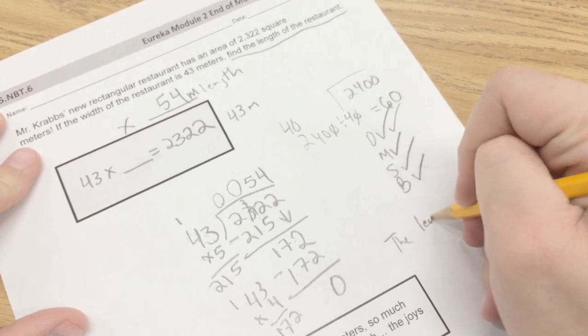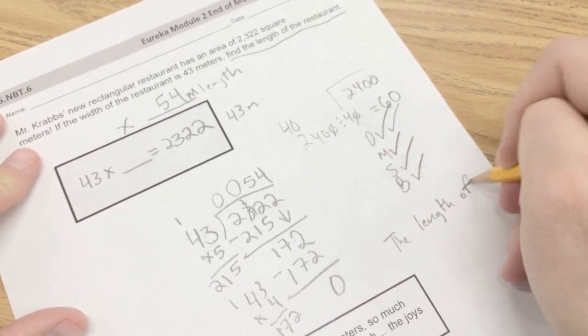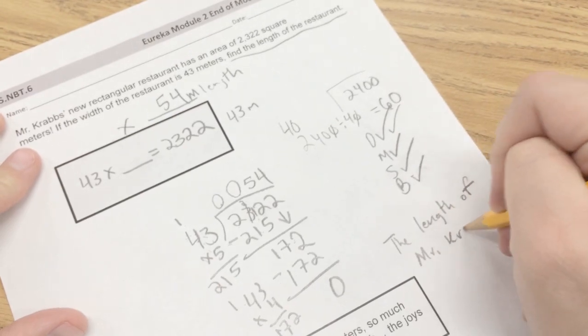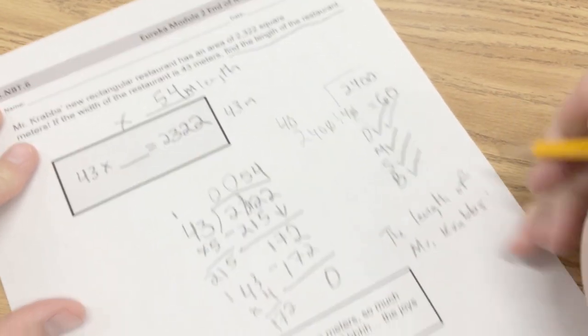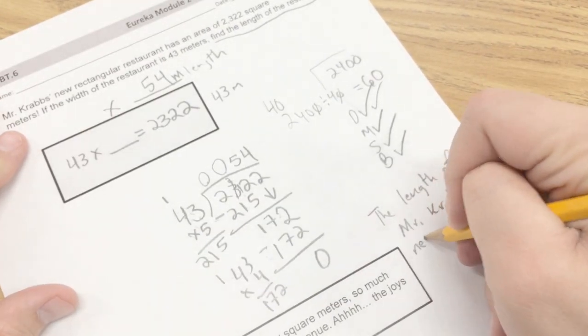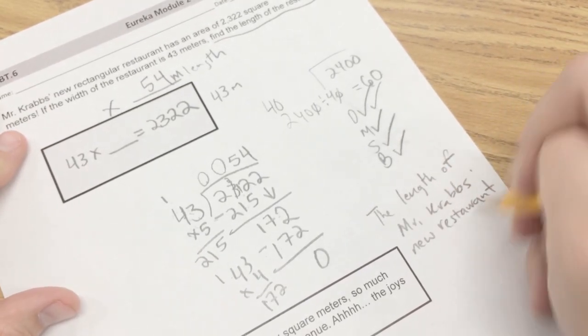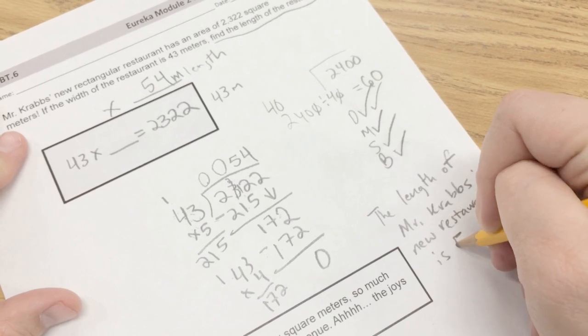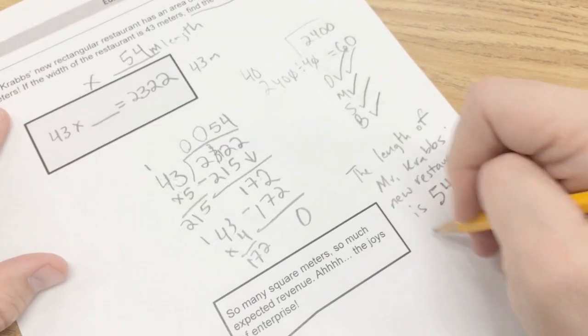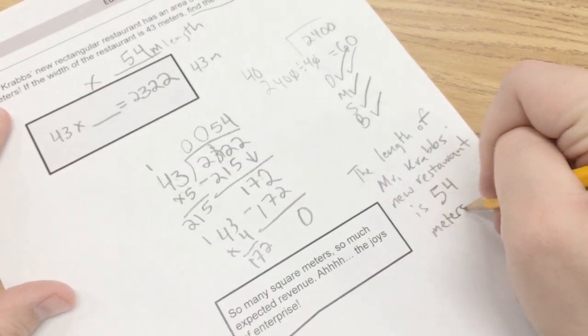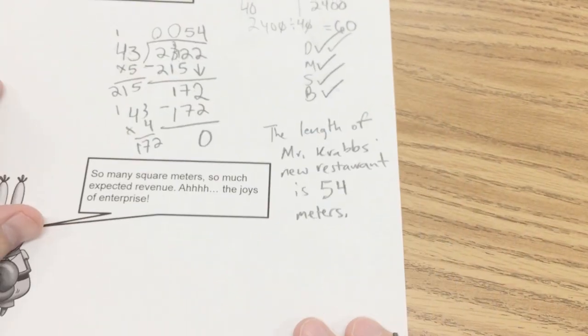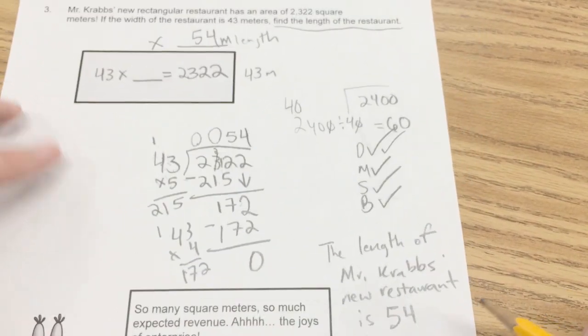The length of Mr. Krabs' new restaurant is 54 meters.